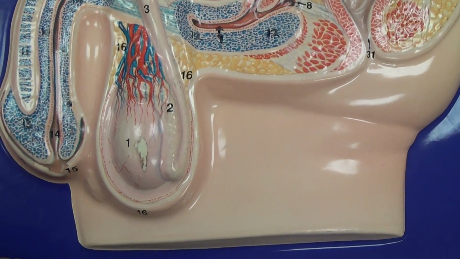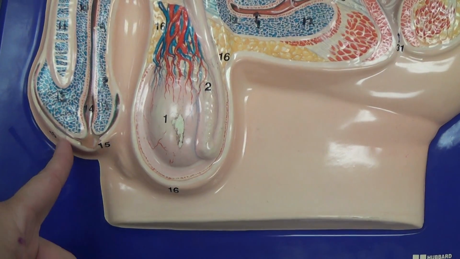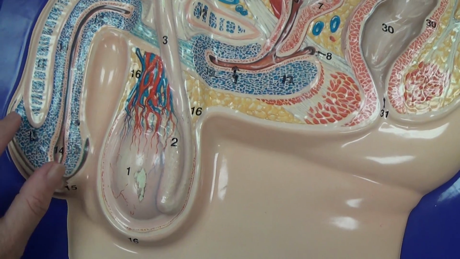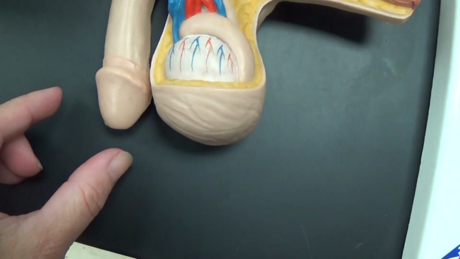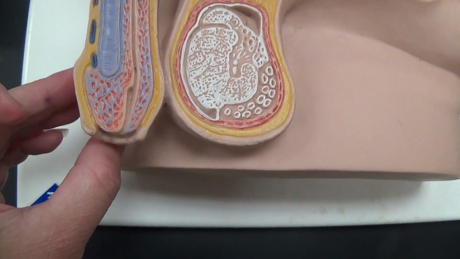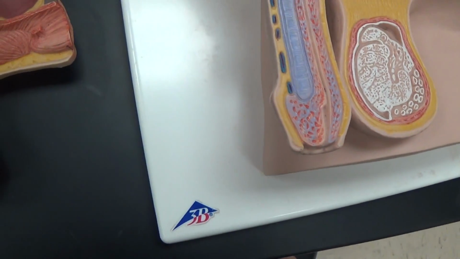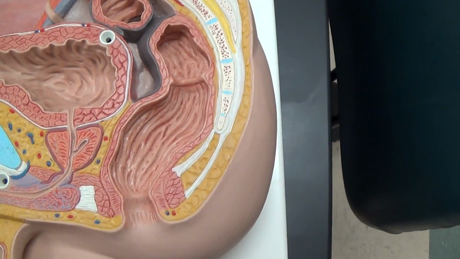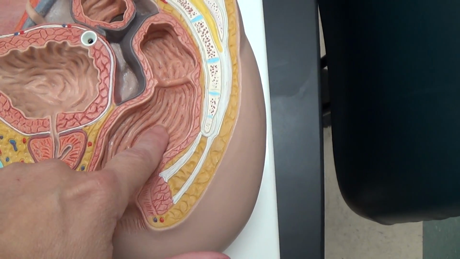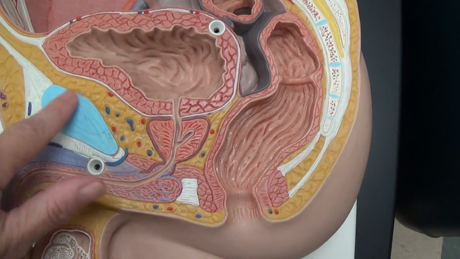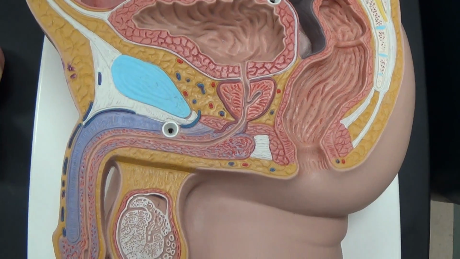The glans penis may or may not be covered by a foreskin or prepuce, and that is present here. And so the glans is this region directly underneath. And so here we are looking at the glans. Back here we have the glans covered by that foreskin. Now I do want to point out here that you've got the idea of the anus, the rectum on this model as well as the bladder. This is the pubic symphysis area as well.